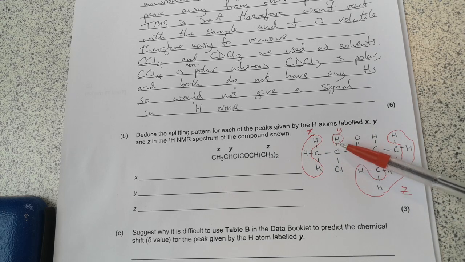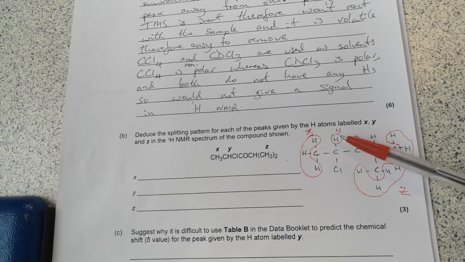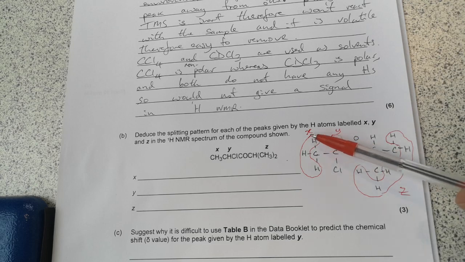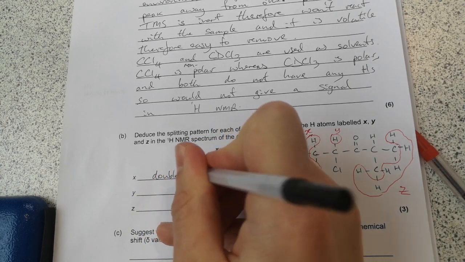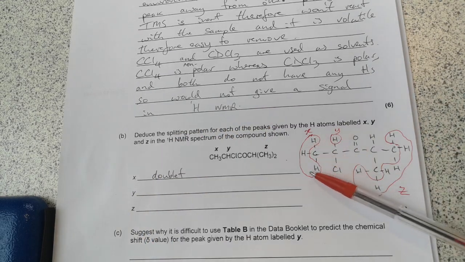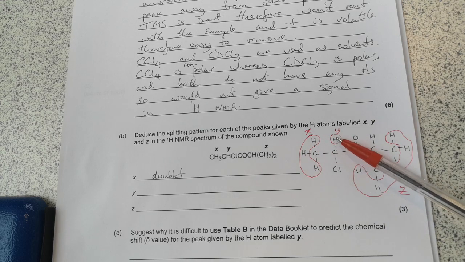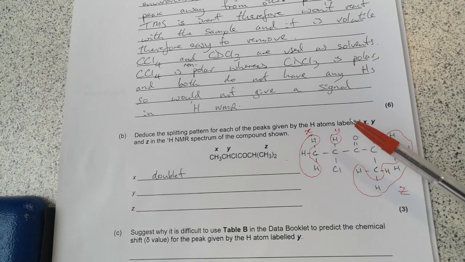What is bonded to that? We've got one H bonded to the adjacent carbon to hydrogens X. So use the N+1 rule. We would have a doublet, because these three hydrogens are coupling to this hydrogen here. There's only one of these hydrogens there. Apply the N+1 rule, so 1 + 1 = 2, hence a doublet.